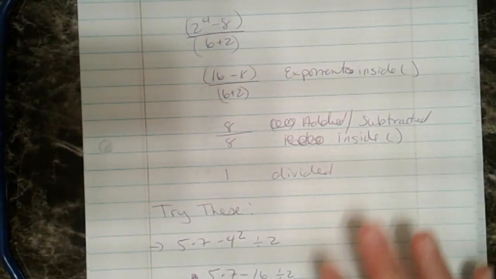Let's look at this one. Try this one out on yourselves. Go ahead and pause the video and try this one. 5 times 7 minus 4 squared divided by 2. Go ahead and pause the video and try this one out. Alright, assuming you paused the video, let's take a look at it and see what you came up with. I hope you would have come up with 27, because that would be the correct response.